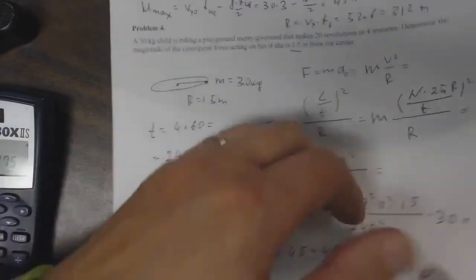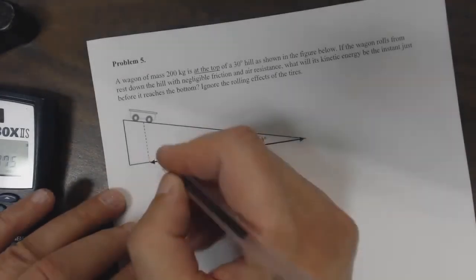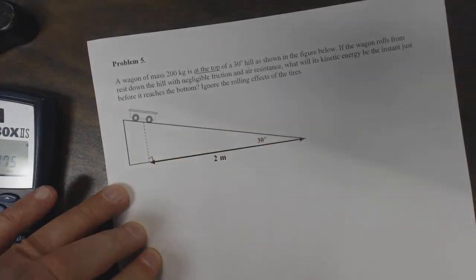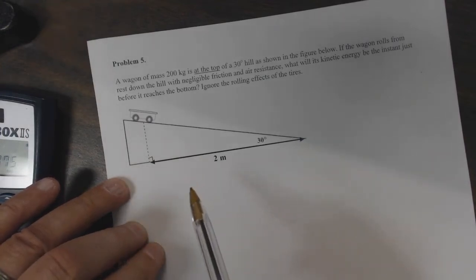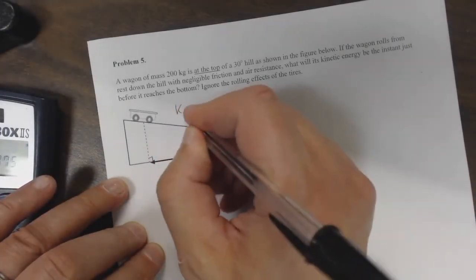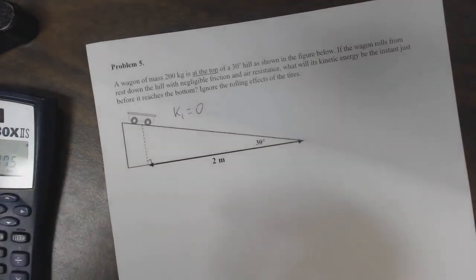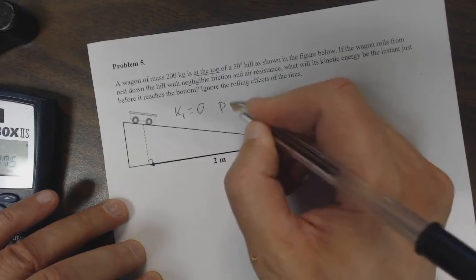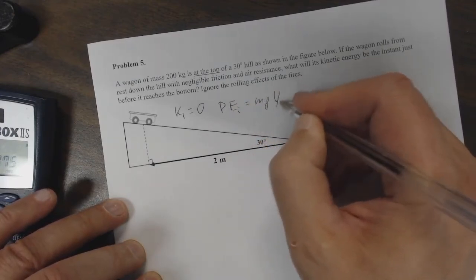All right, and the last problem is similar to, again, one of the class or lab homework problems. So we know it's about the law of conservation of mechanical energy. Kinetic initial is 0. Potential initial is mg y initial.